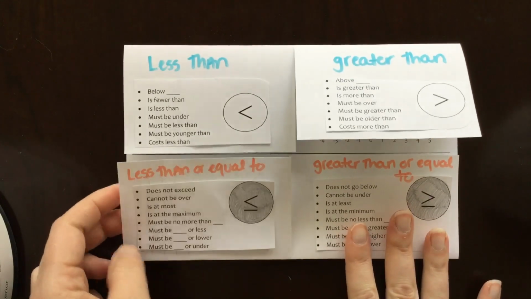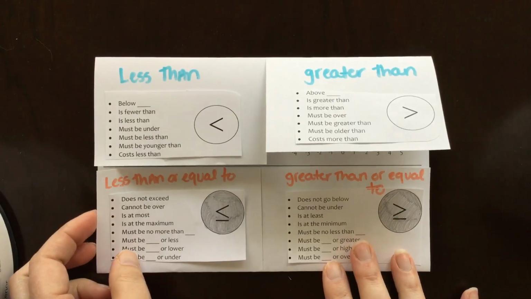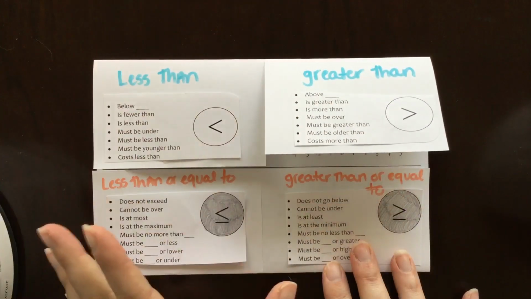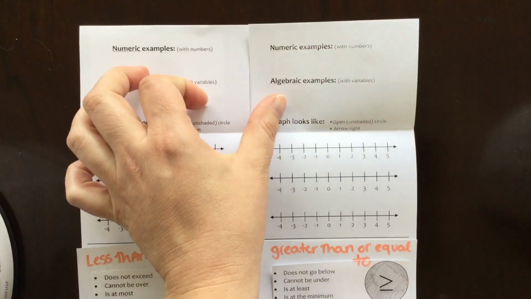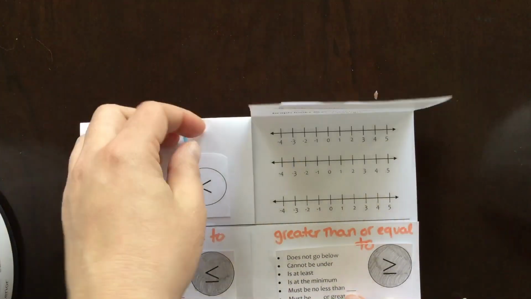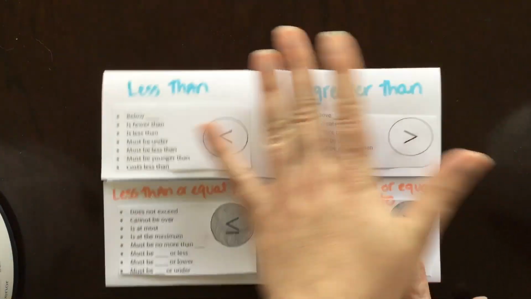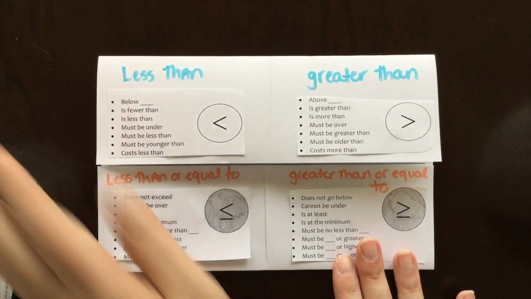So this is only phase 1. You'll have to catch the video that actually goes over the multiple representations. But this is just the basic assembly of how the notes will look. And then catch another video to go over the material.